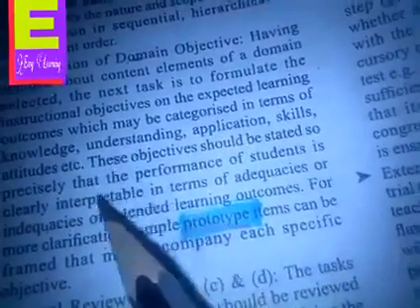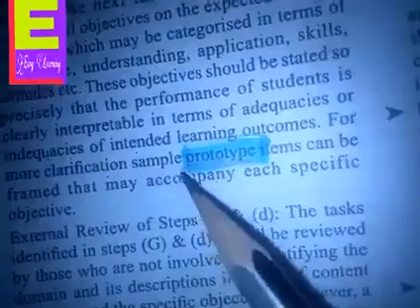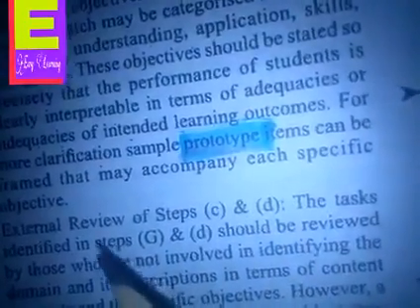Specifications of domain objective. Having decided about content elements of a domain selected, the next task is to formulate the instructional objectives on the expected learning outcomes, which may be categorized in terms of knowledge, understanding, application, skills, attitudes, etc. These objectives should be stated so precisely that the performance of students is clearly interpretable in terms of adequacies or inadequacies of intended learning outcomes. For more clarification, sample prototype items can be framed that may accompany each specific objective.